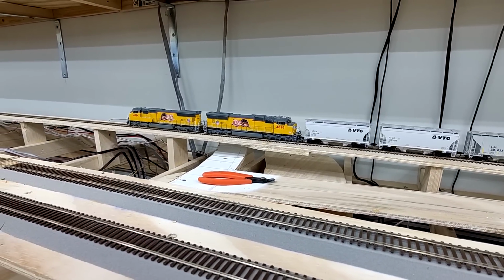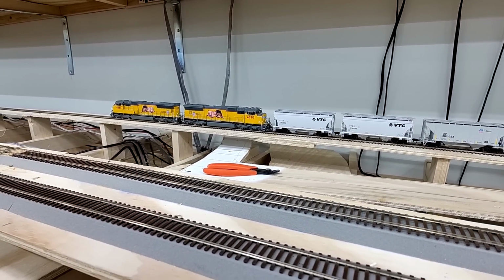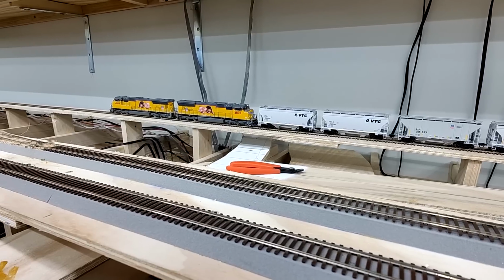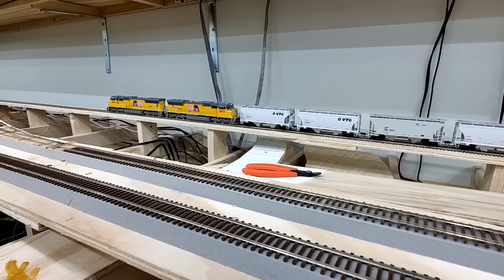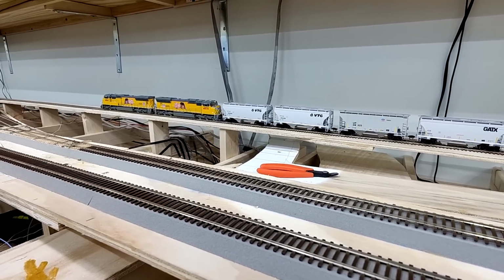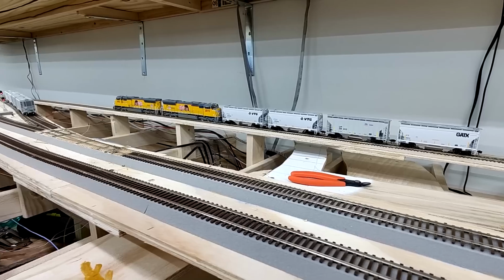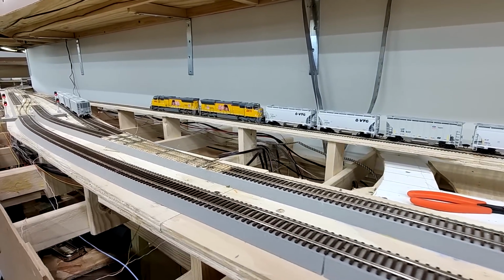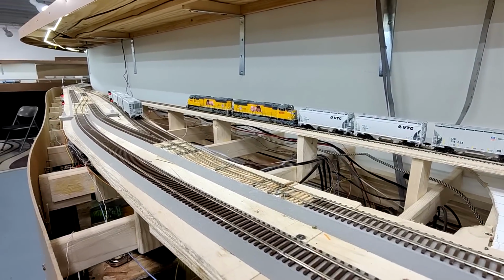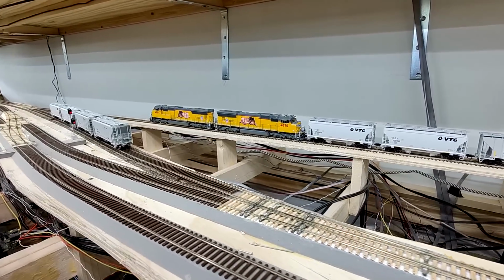As you can see, the road crosses the river and then also goes underneath both tracks, the spur and the main line. And then the spur and the main line, of course, will have bridges going across the river. So it's going to be pretty cool. I'm looking forward to getting that all together.